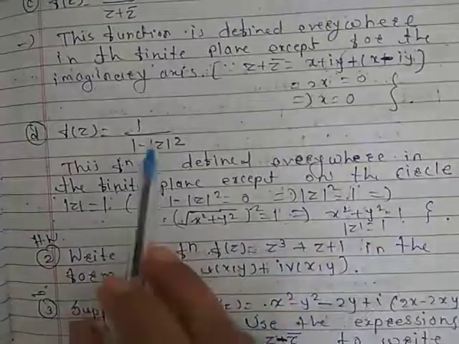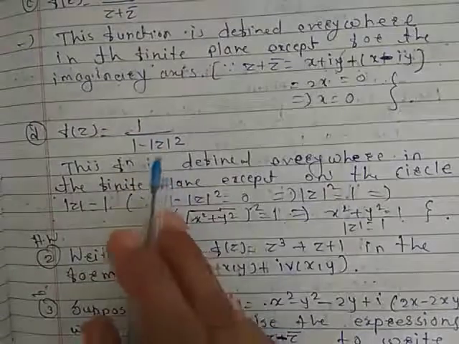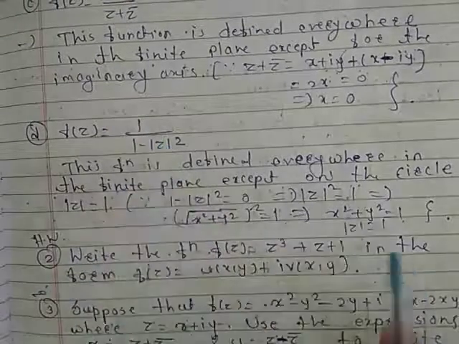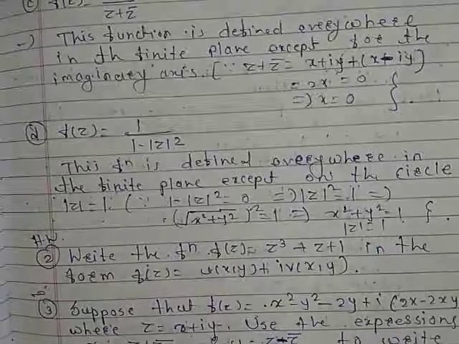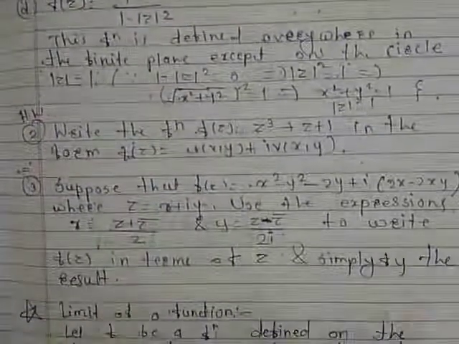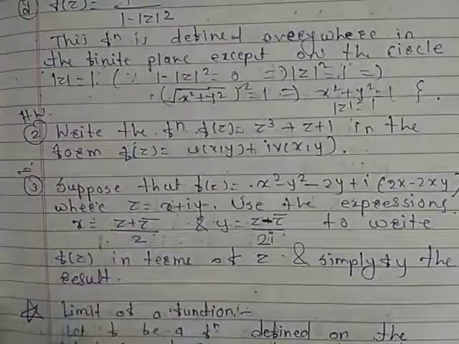So this function is defined everywhere in the finite plane except the circle mod z equals 1. Take these two examples for homework.